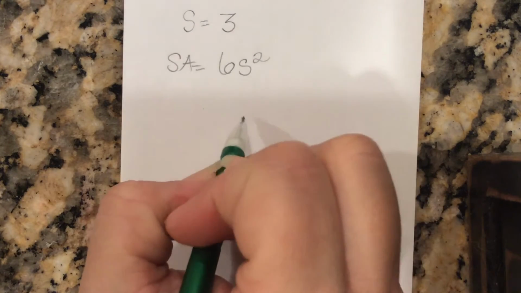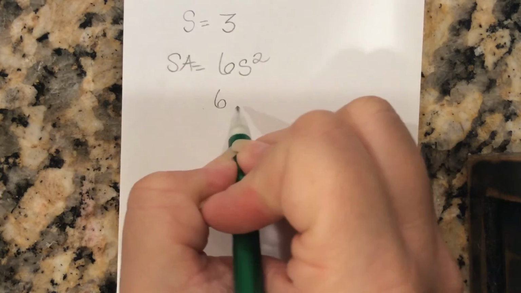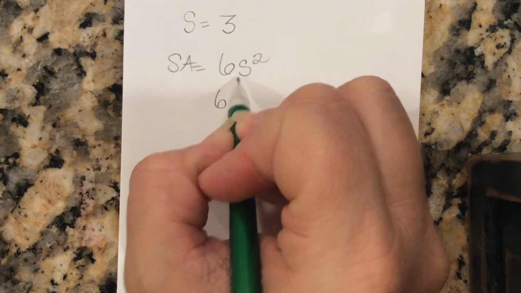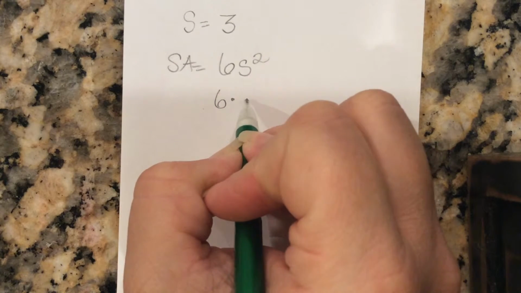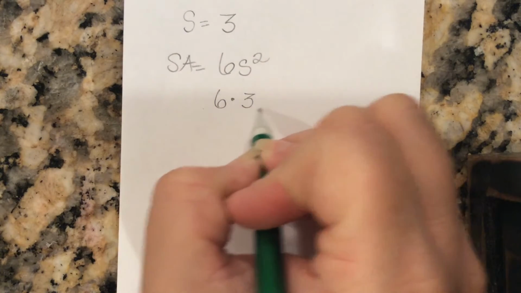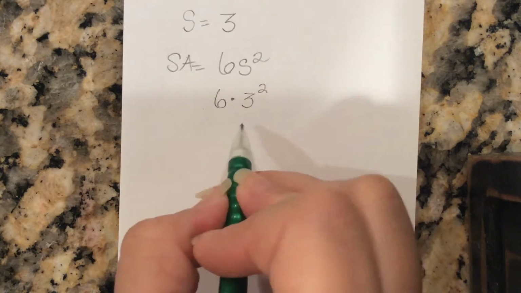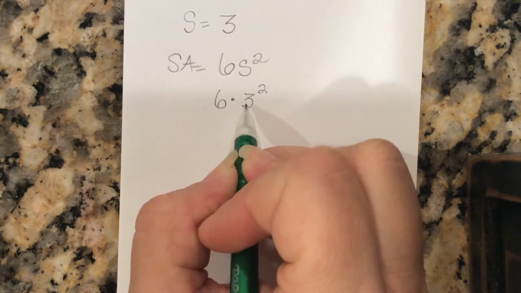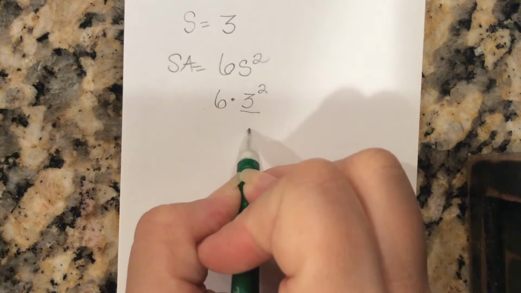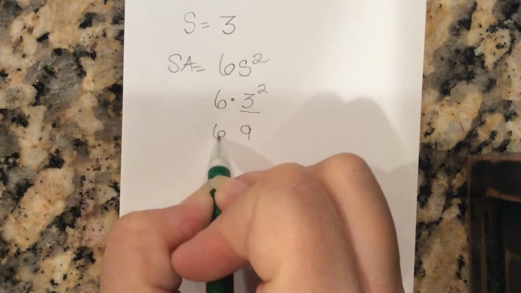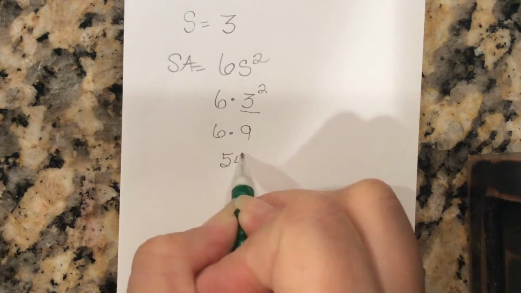So what we're going to do is substitute it in. And we know that because they're right beside each other, we're going to multiply. So I'm going to make a multiplication symbol right there. And I have 3 squared. I'm going to follow the order of operations. So 3 squared would be 9. And then 6 times 9 is 54.